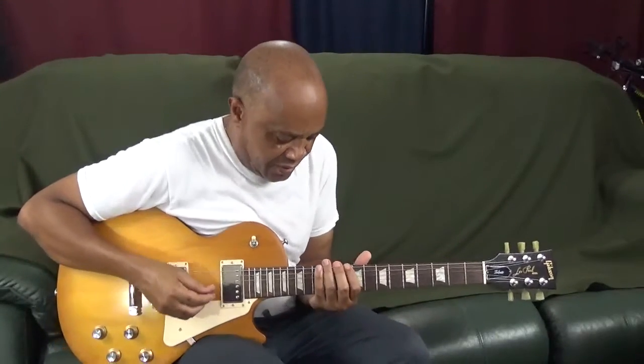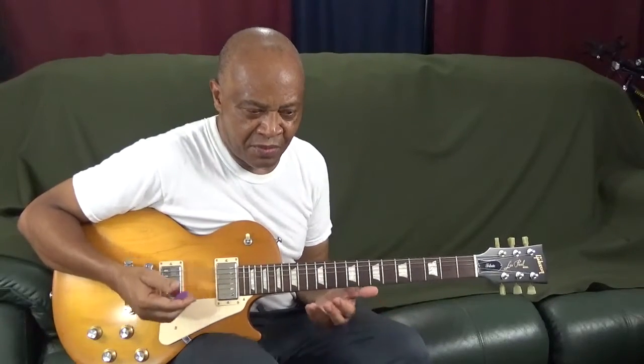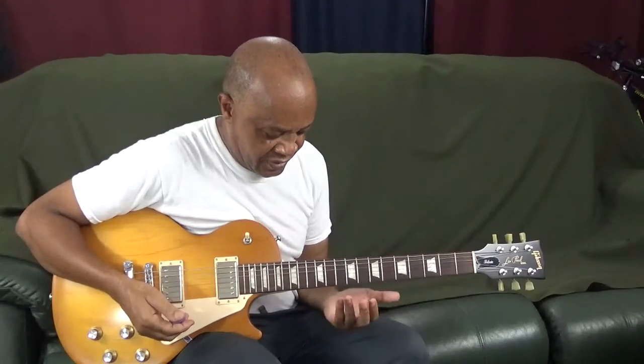That's my major blues scale. That minor third right there. But I'm still in root position. F is the shape that I'm using now.